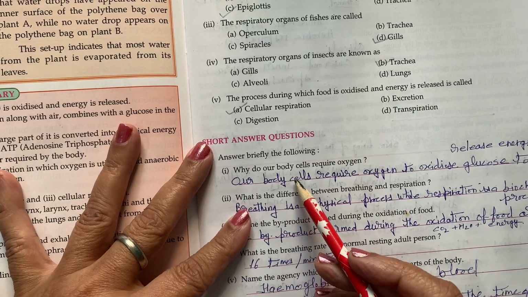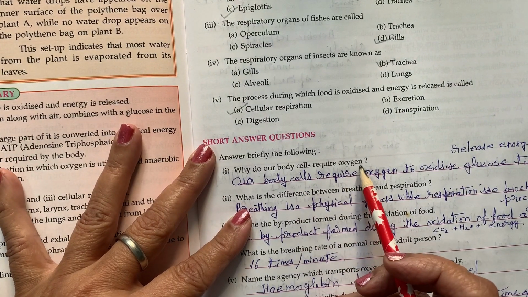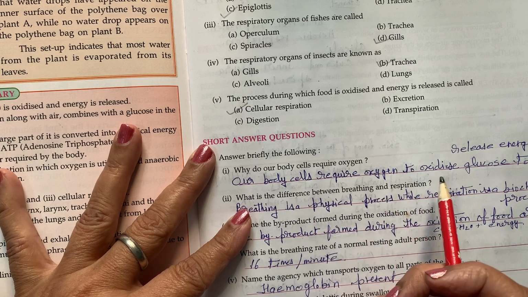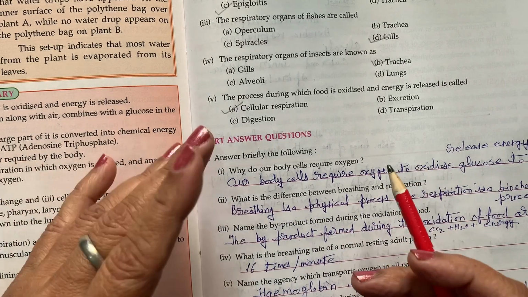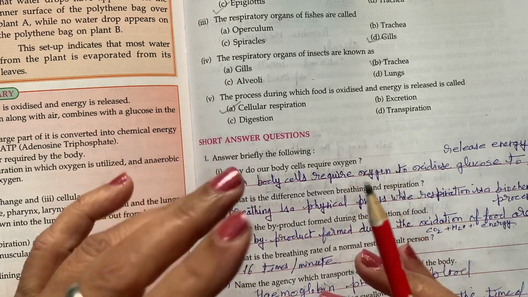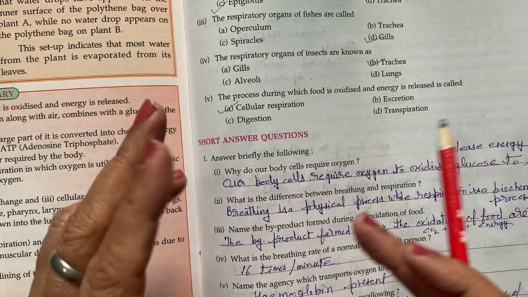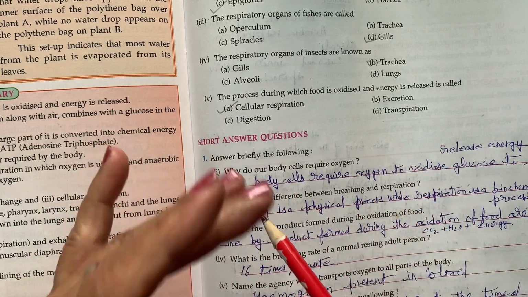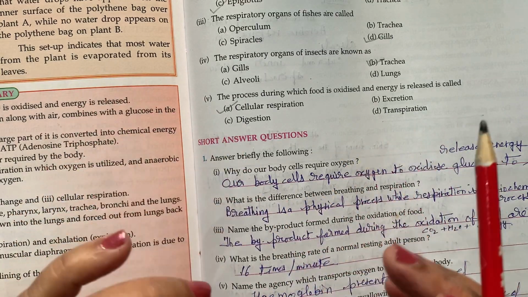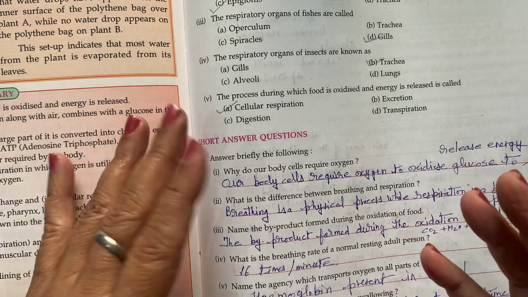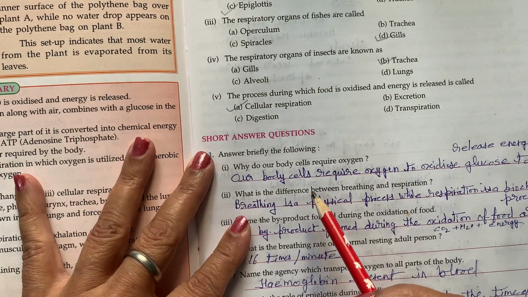Answer briefly. Why do our body cells require oxygen? Our body cells require oxygen to oxidize glucose to release energy. In our body, food is stored in the form of glucose. When glucose is oxidized, only then is the energy released. So, our body cells need oxygen to oxidize the reserve food material present in our body in the form of glucose. I hope you are able to get it.